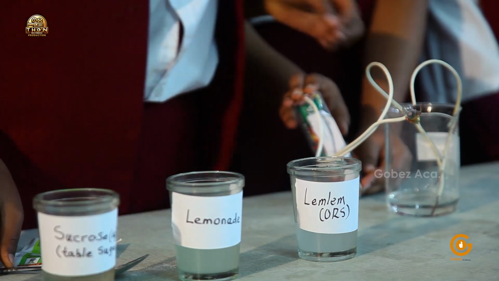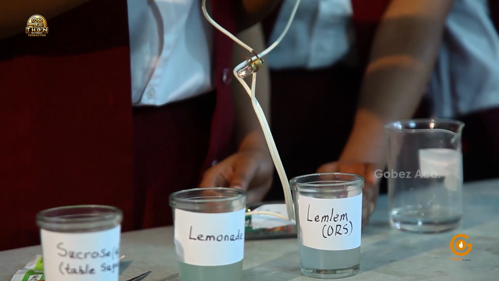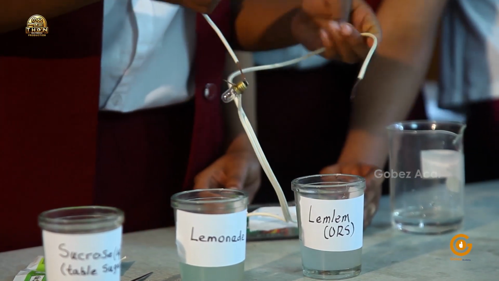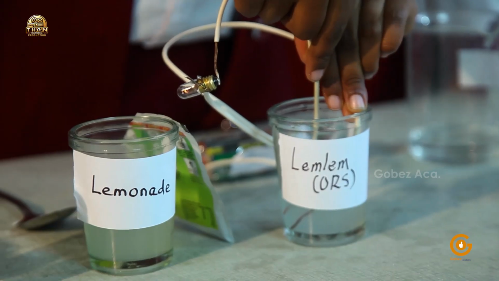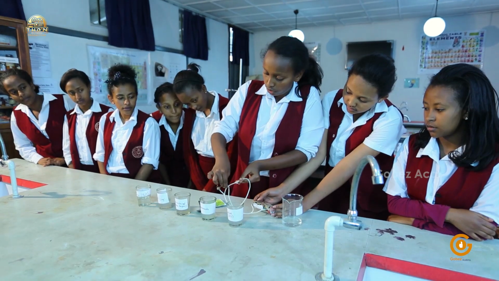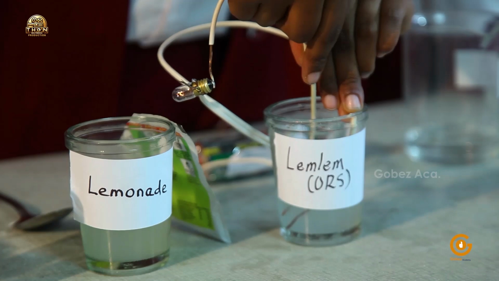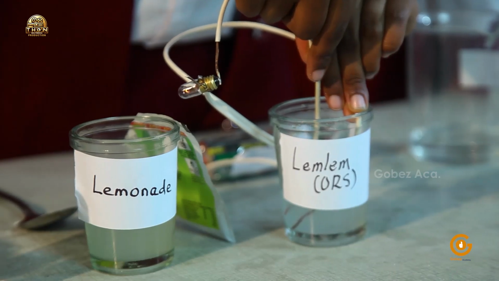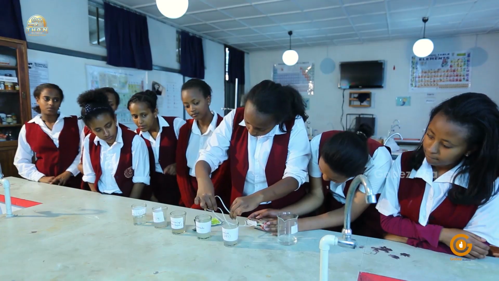Okay, so let's check whether the bulb is working. It's working. So let's check it in the ORS solution. Is it visible to all of you? Can you see this? Now they were touching each other, but without them touching. Okay. We're not seeing that much of a light.